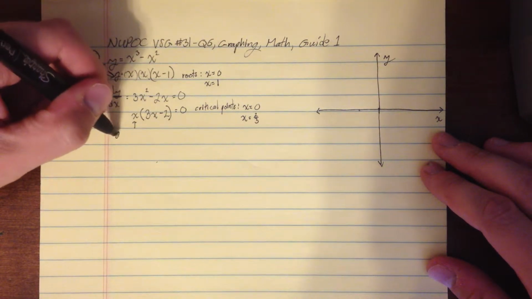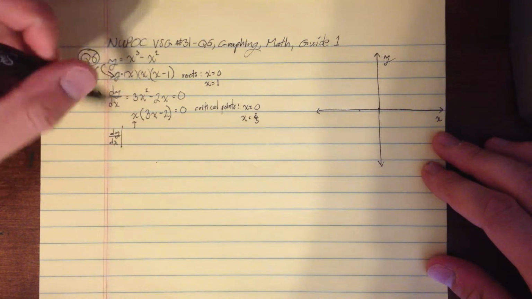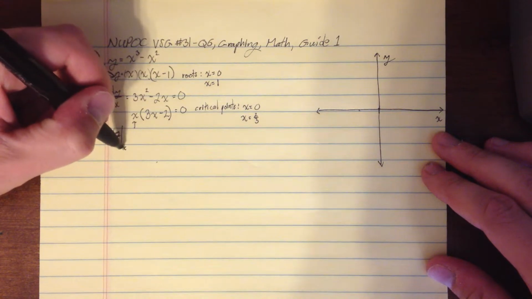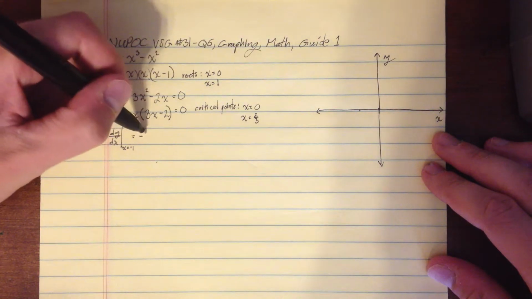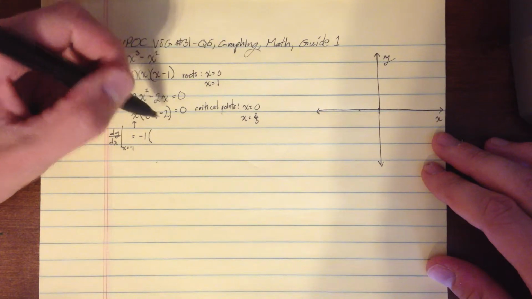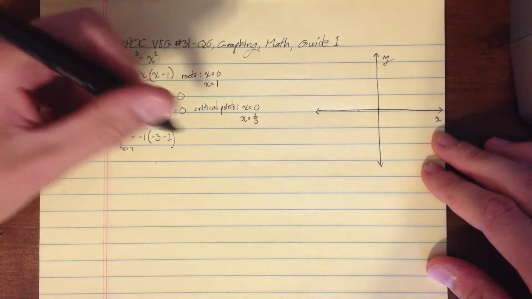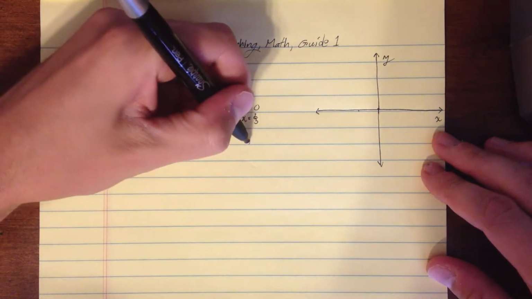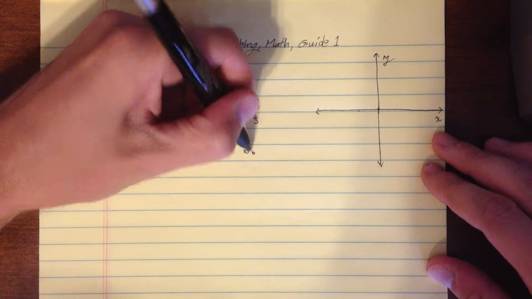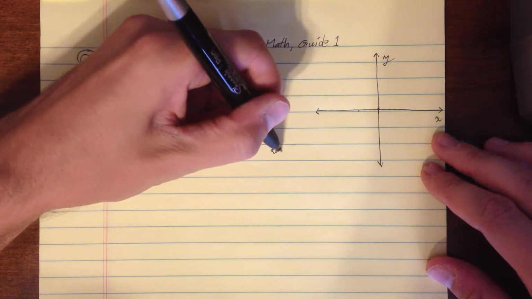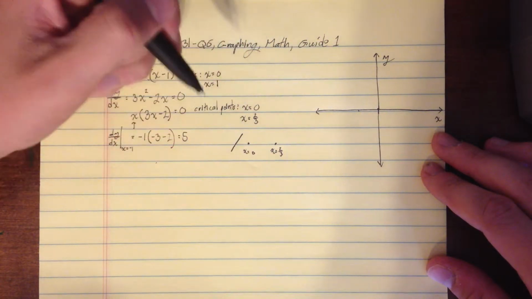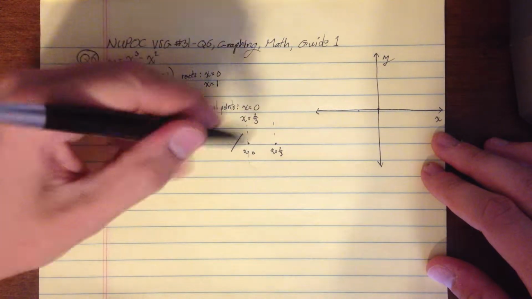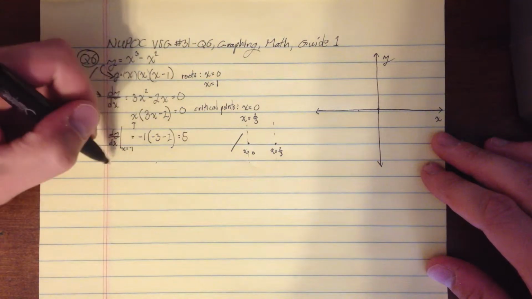So for that, let's take dy/dx, and let's evaluate left of the leftmost critical point. So let's evaluate it at, say, x equals minus 1. That'll give us minus 1 times, this is 3 times minus 1, that'd be minus 3, minus 2. Minus 1 times minus 5 would be 5, which is positive. So if this is x equals 0, and this is our other critical point, x equals 2/3, we have positive slope here. I'll just draw in some boundaries here. Positive slope to the left of our first critical point.